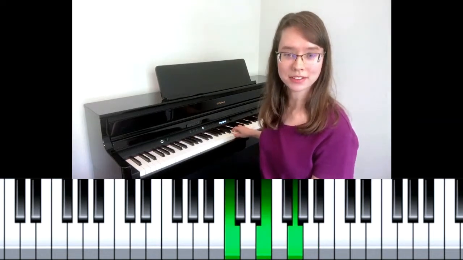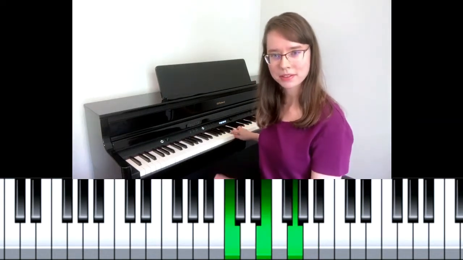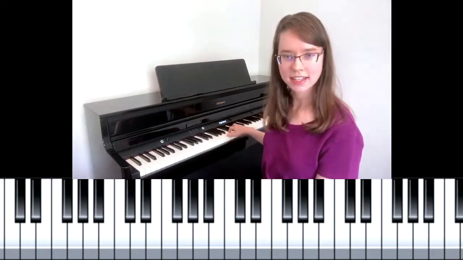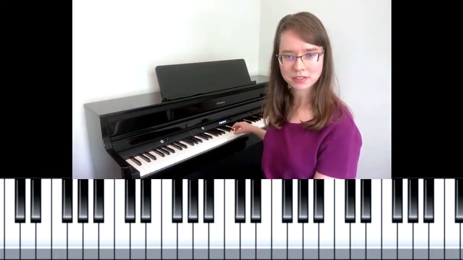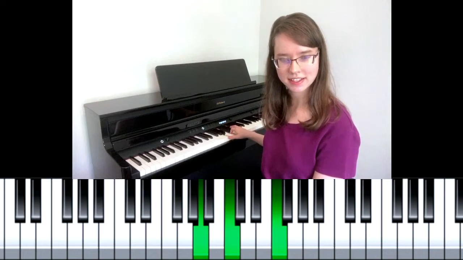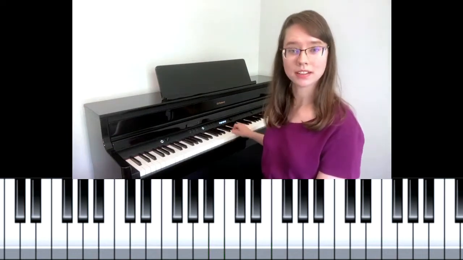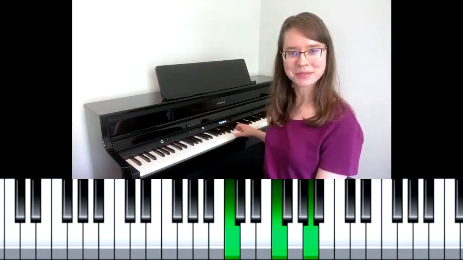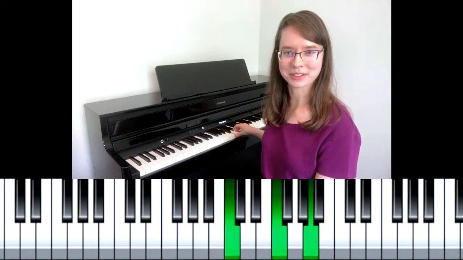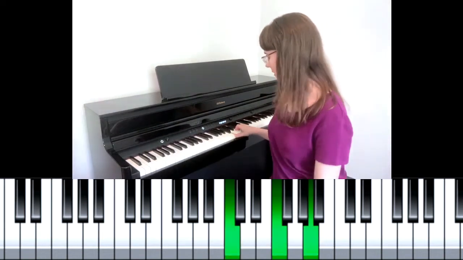So there's another inversion you could use, as we talked about. You could use ACF. You could go from the C here to the ACF here. And that's close as well. But I think this sounds really nice, and I think it's closer. So we're going to stick with that inversion for now.